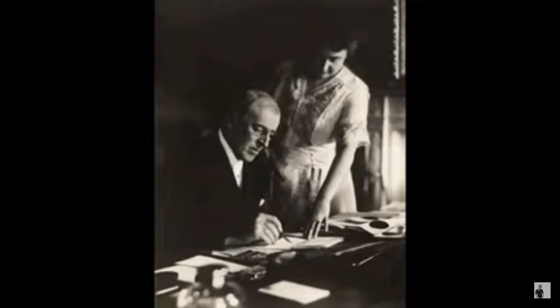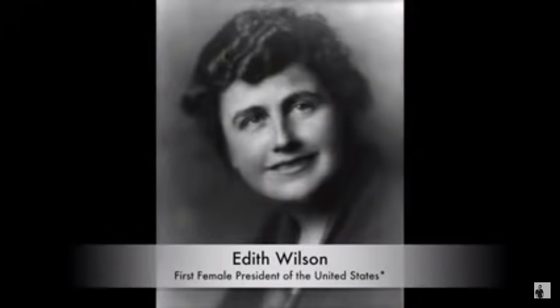of his presidency. Not only that, but Wilson suffered a series of horrible strokes that made him unable to do much during that time. His wife, Edith, pretty much ran things while Woodrow rested. This is why some half joke that she was the first female president of the United States.